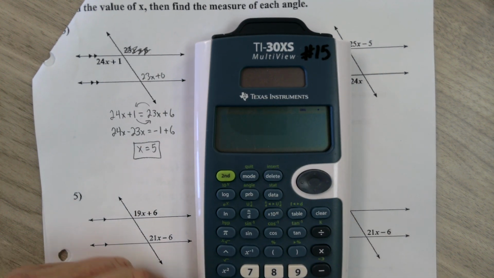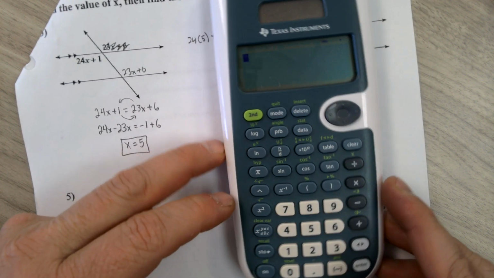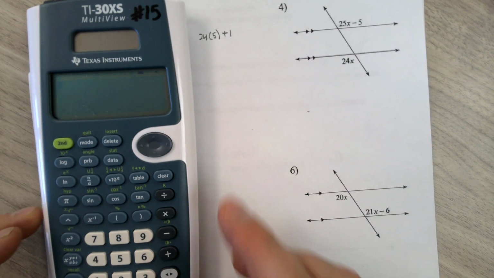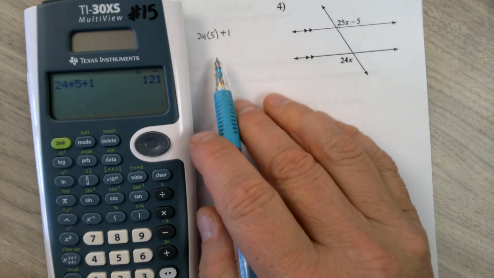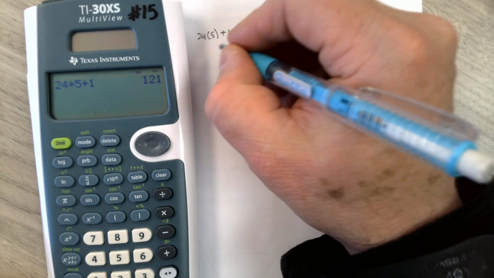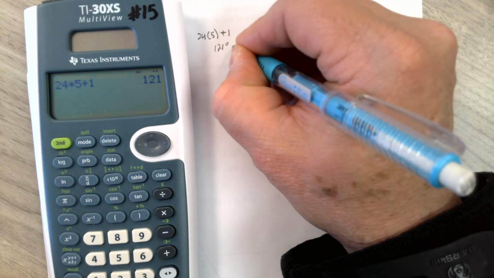And so I have 24, find a good spot for the calculator, that's better. 24 times 5 plus 1. 24 times 5 plus 1 is 121 degrees.